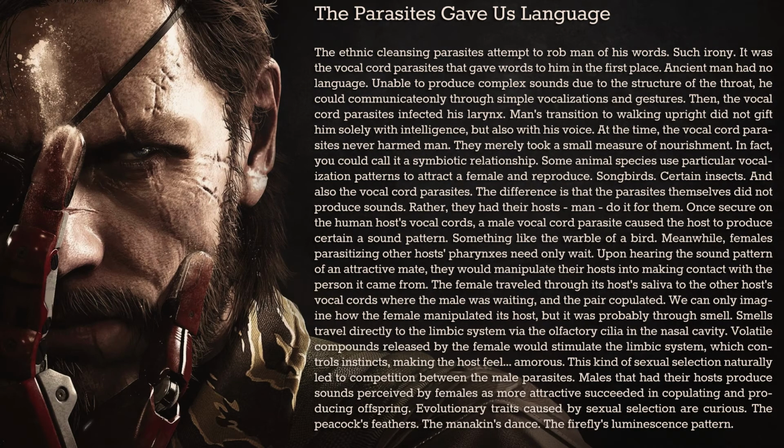The ethnic cleansing parasites attempt to rob man of his words. Such irony. It was the vocal cord parasites that gave words to him in the first place. Ancient man had no language, unable to produce complex sounds due to the structure of the throat. He could communicate only through simple vocalizations and gestures. Then the vocal cord parasites infected his larynx. Man's transition to walking upright did not gift him solely with intelligence, but also with his voice.